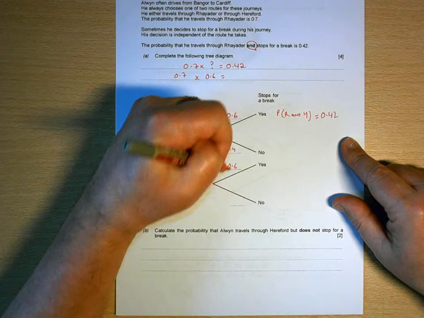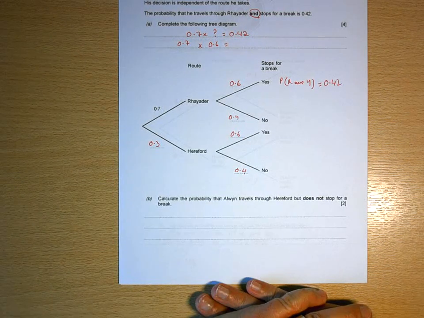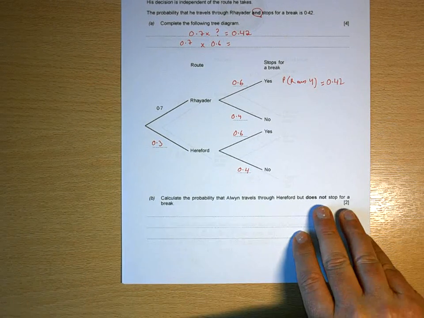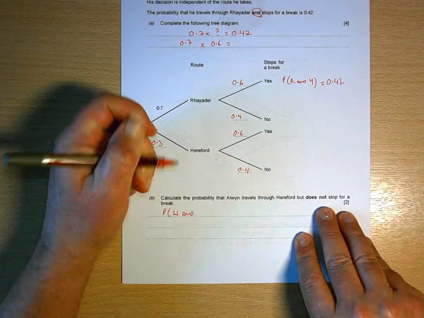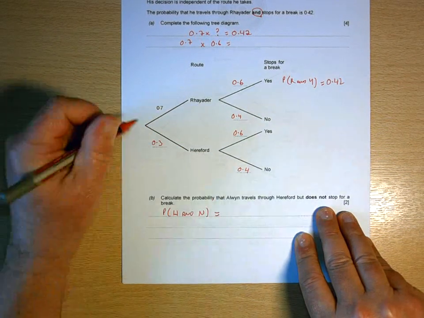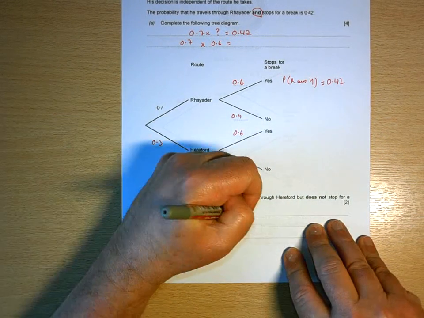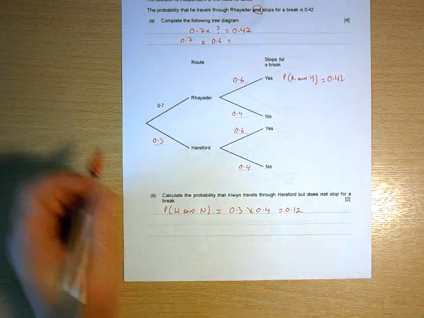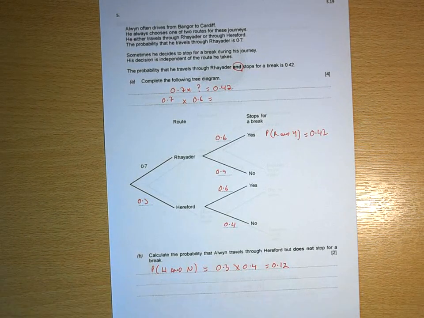0.6, 0.4, 4 marks. Calculate the probability that Alwyn travels through Hereford but does not stop for a break. Probability Hereford and no. So 0.3 multiplied by 0.4, which is 0.12. So those are grade B probability questions on tree diagrams.